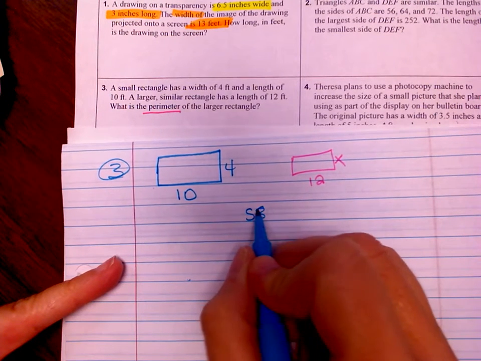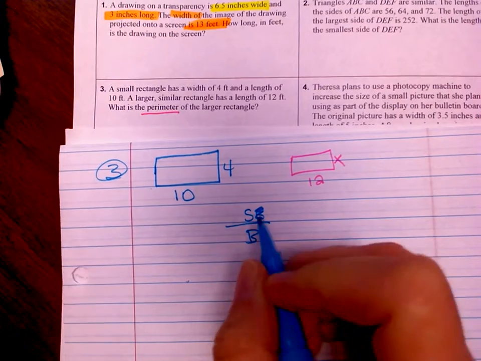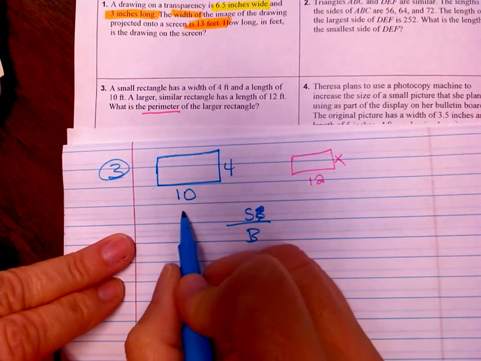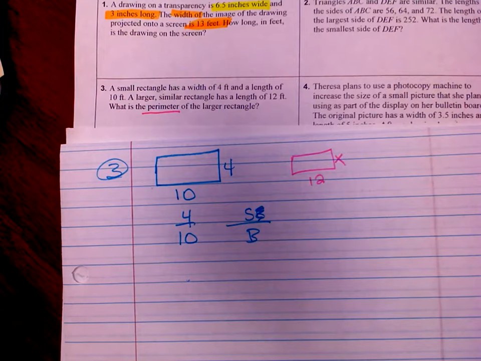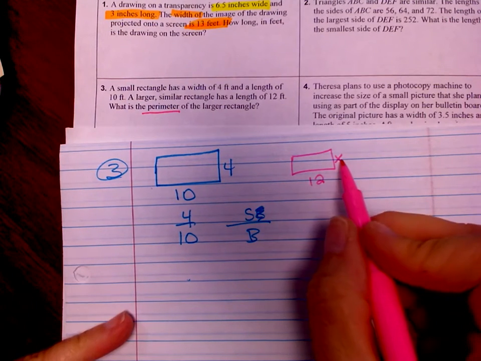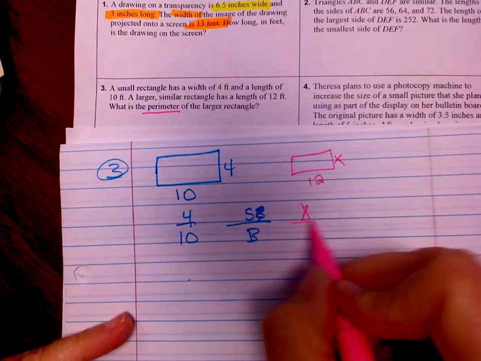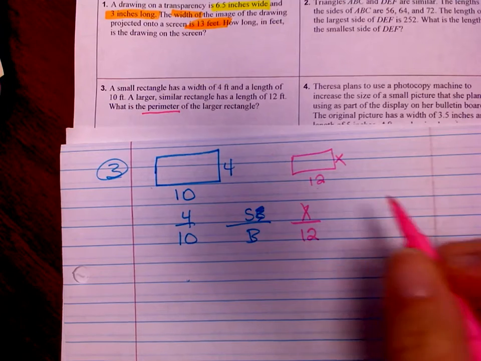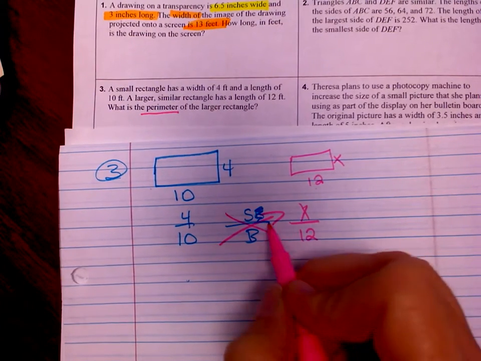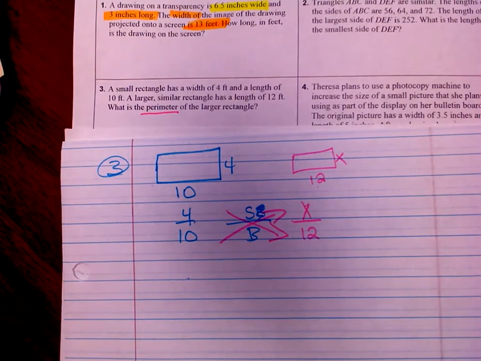Side to bottom. For this figure, it's 4 to 10. And for this one, the side is going to be your x to your bottom, which is 12. Okay, cross product.